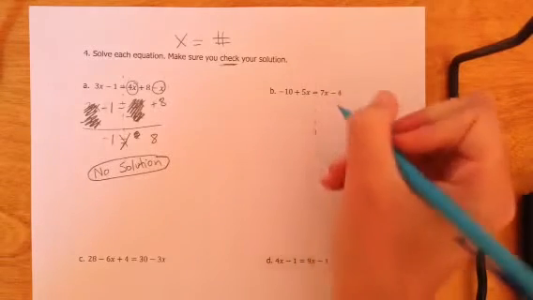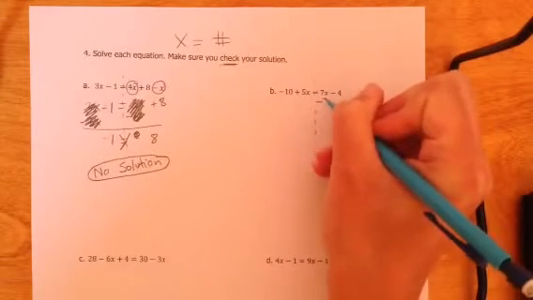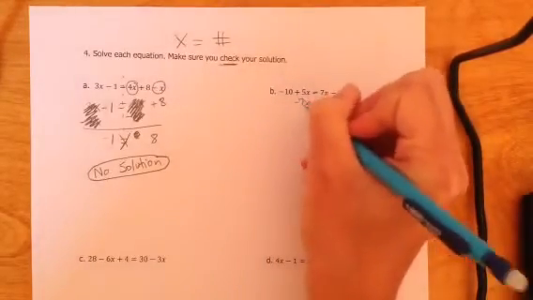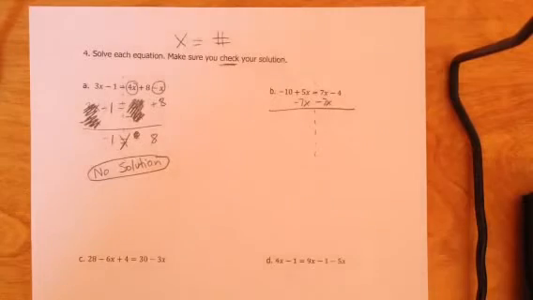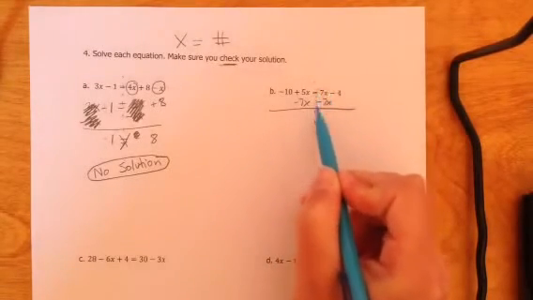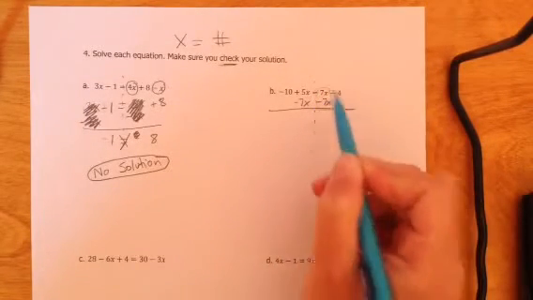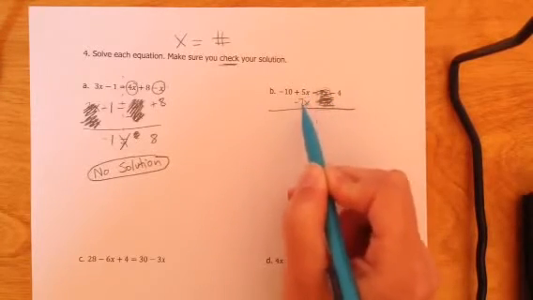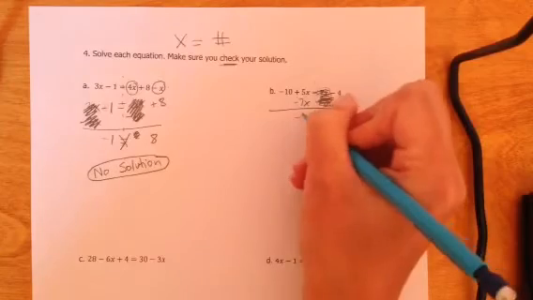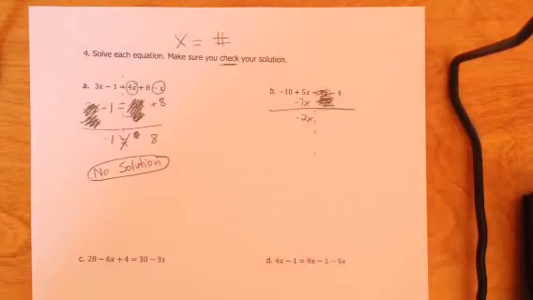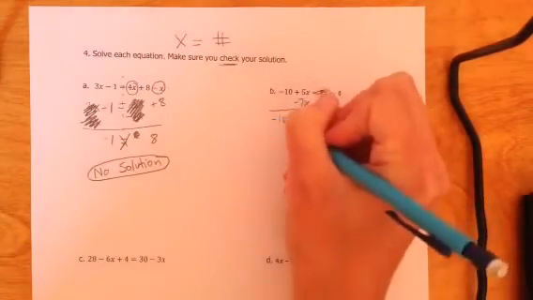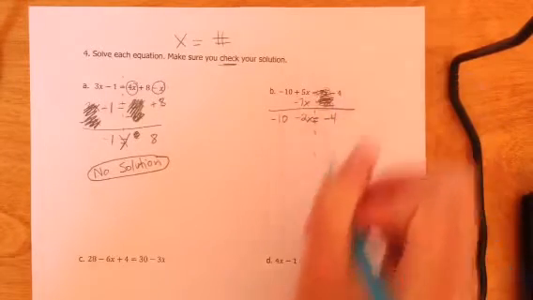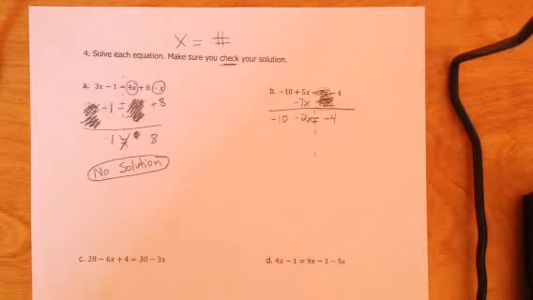So I'm going to move this 7x. To move it, I subtract 7x. And I have to do that to both sides. And I'm doing that to make this right here go away, for that to become 0. So I'm going to cross that out. Alright, now this 5x minus 7x is going to be -2x. Then I'm just going to copy everything else down. -10, equal sign, and that -4. Make sure you keep that symbol with it, whatever it was.